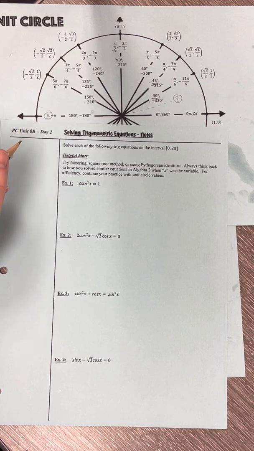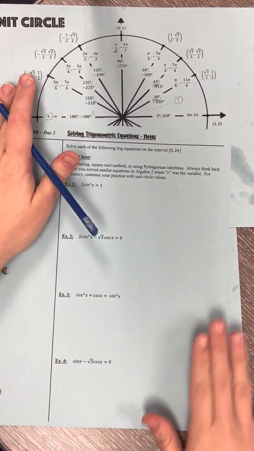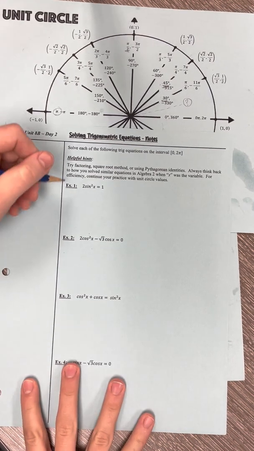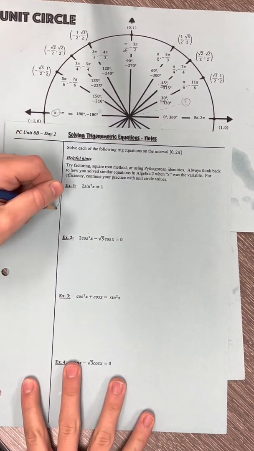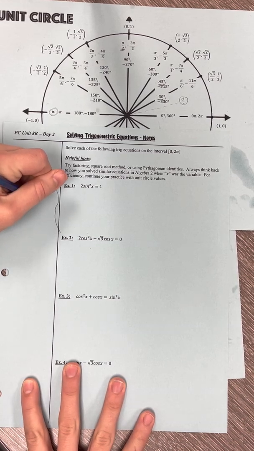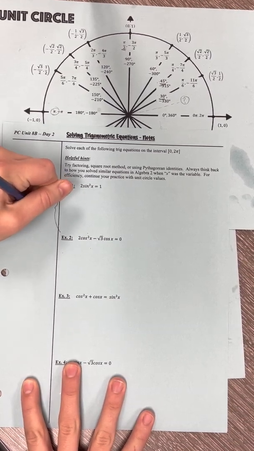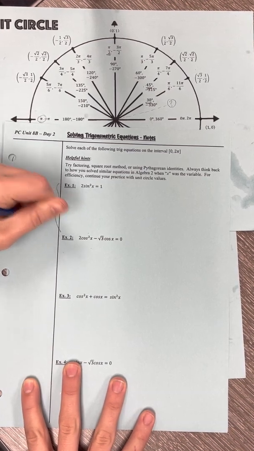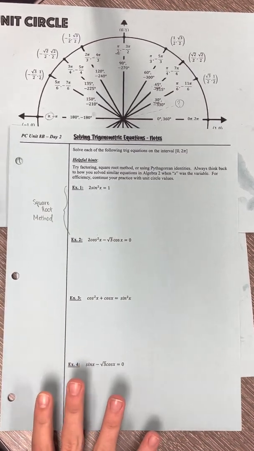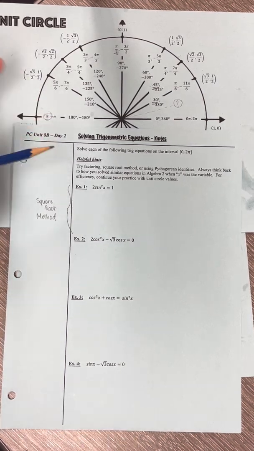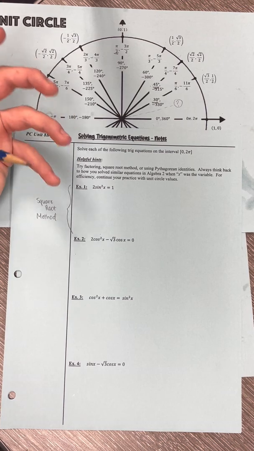All right, so you're going to be doing a lot of the same practices, and then we will continue using the unit circle as we do this. So we're just going to go ahead and jump into the first one. We are going to use the square root method. On this first one, just like any algebra equation, sine x is going to be x.